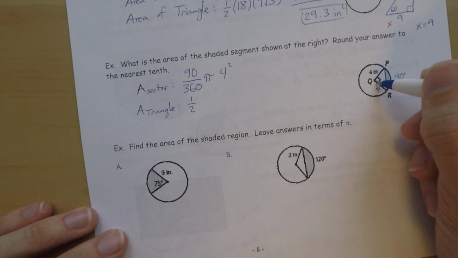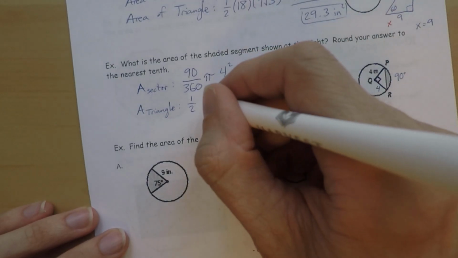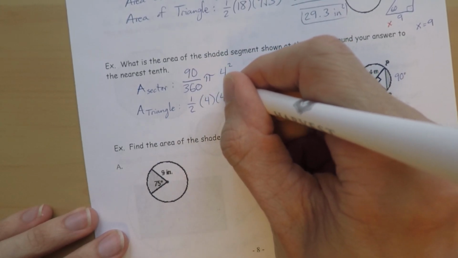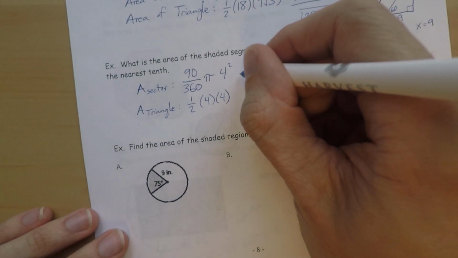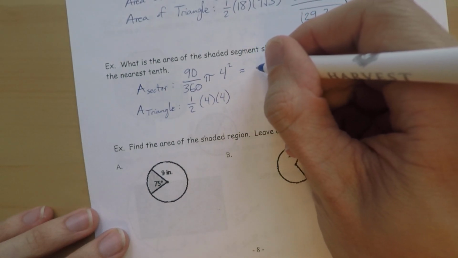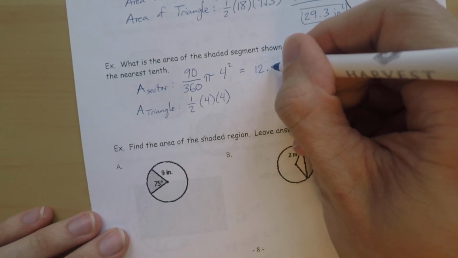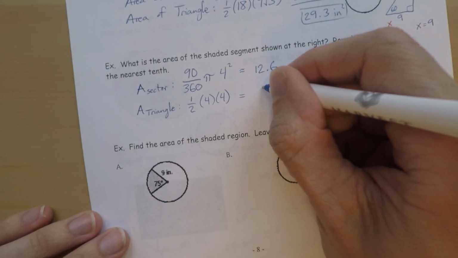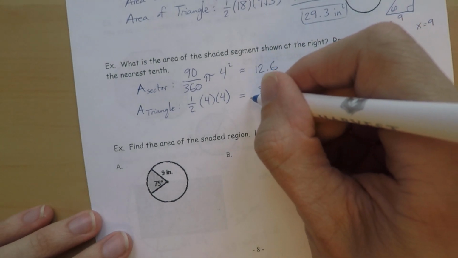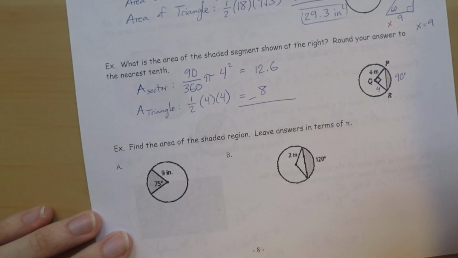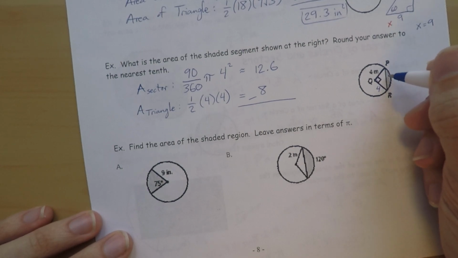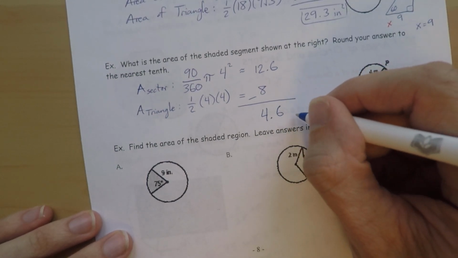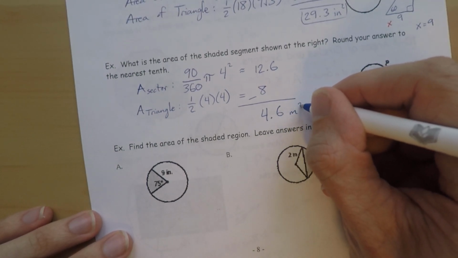And you can think about it either way. Here's my base, here's my height. They form that right angle. Base and height are always perpendicular. So the area of my triangle is 1/2 the base times the height. Up here, if you multiply all this out, you get approximately 12.6. And if you multiply the area of my triangle out, you get exactly 8. We want to subtract the area of my triangle from the area of my sector to give me the area of my segment, this piece left over. If you subtract those, you get 4.6. And we were measuring in meters, so meters squared.